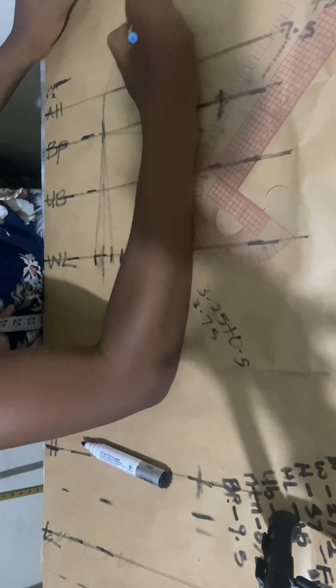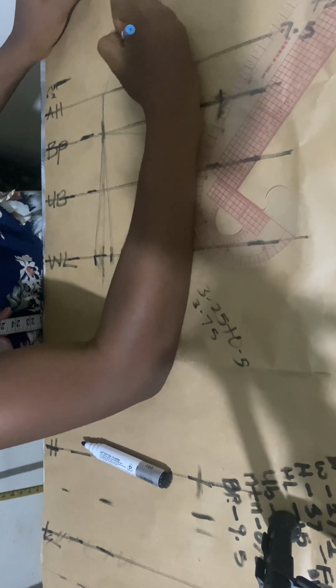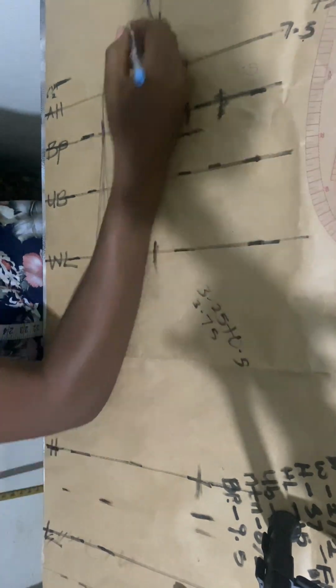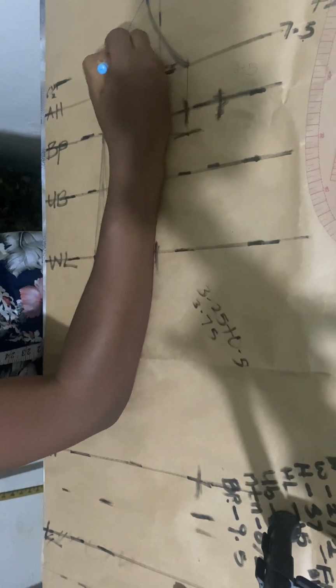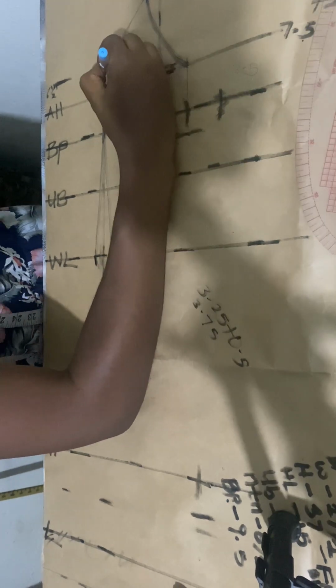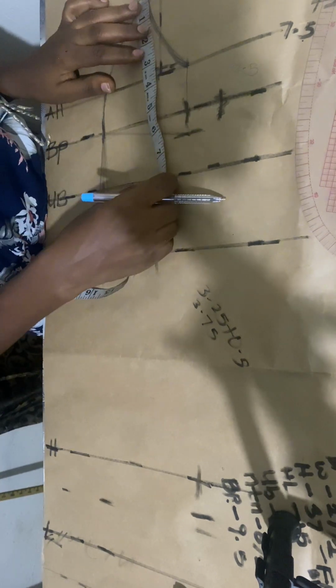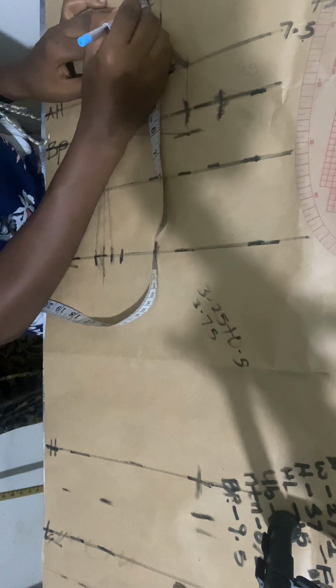We try. I'm using a finger sketch. My marker is having an issue. It's not working. That's the reason I'm using my hand. You can use the ruler or curve ruler. After curving it, you go in by half inch. You minus half inch here.